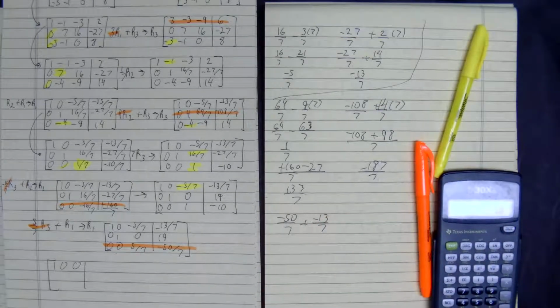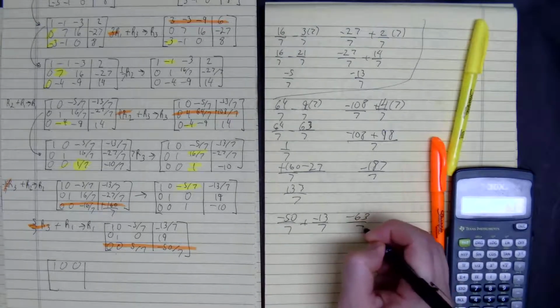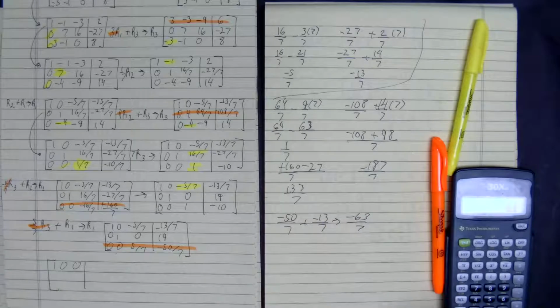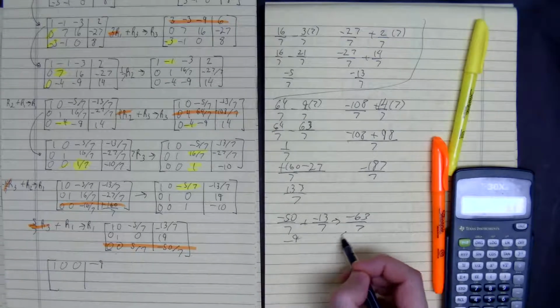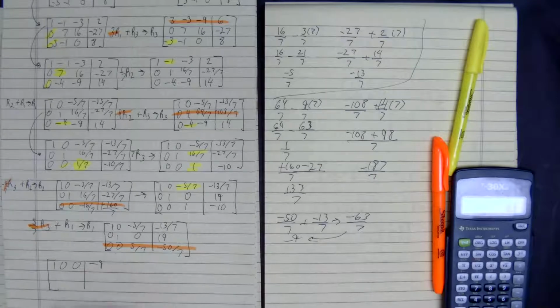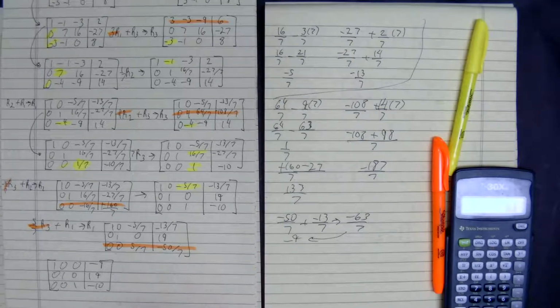So negative 50 minus 13 gets us negative 63 divided by 7, which gives us a negative 9. If you were to divide it, you get negative 9. And then everything else just falls in place. 0, 1, 0, 19, 0, 0, 1, negative 10.